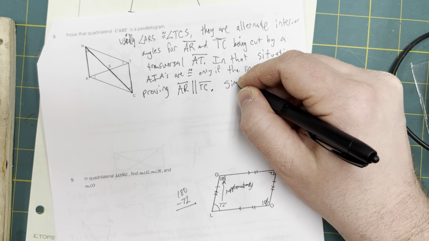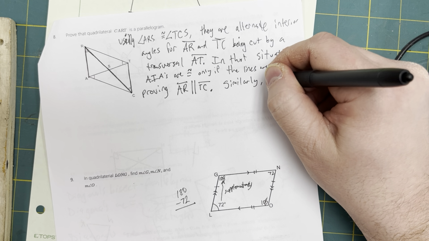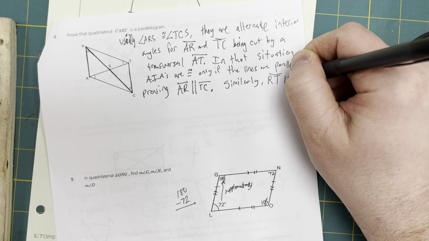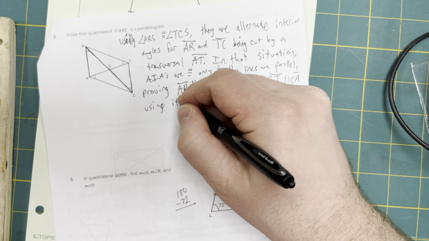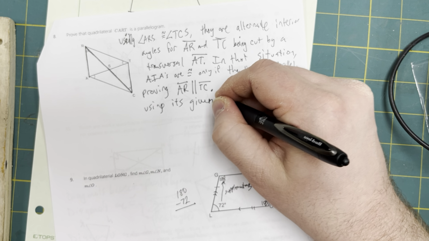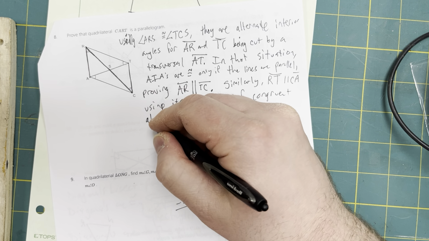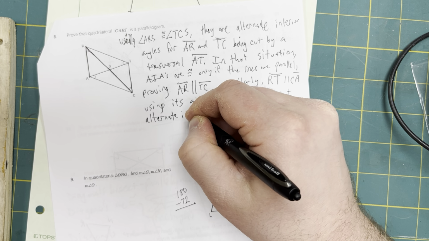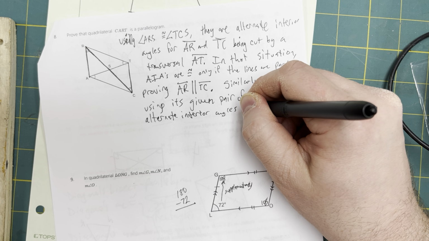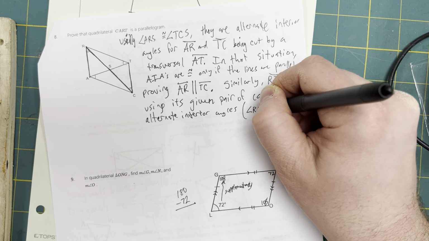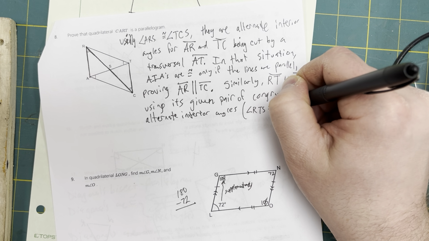And similarly, RT is parallel to CA using its given pair of congruent alternate interior angles, which were angle RTS and CAS.